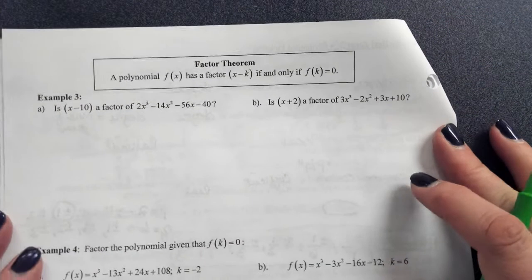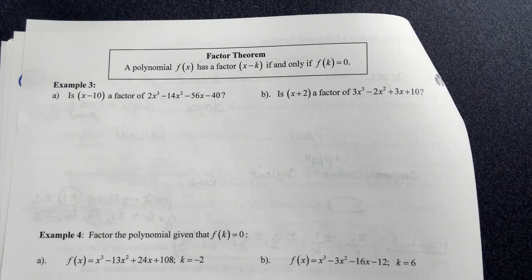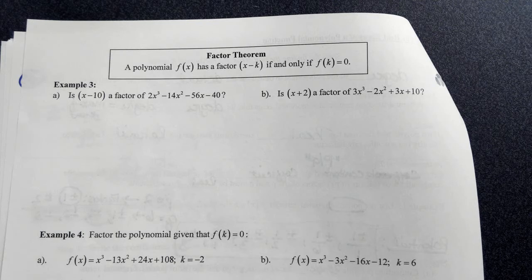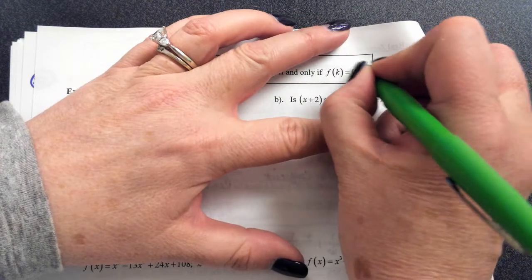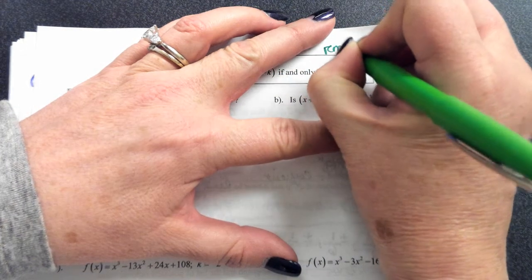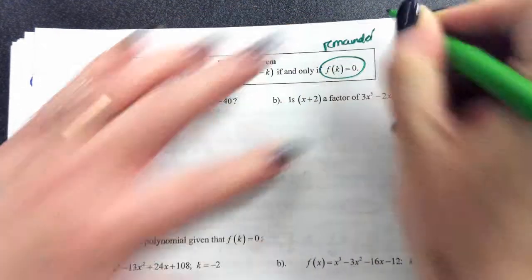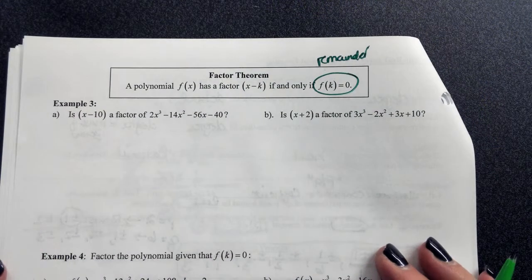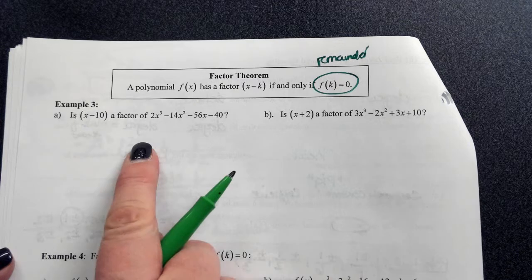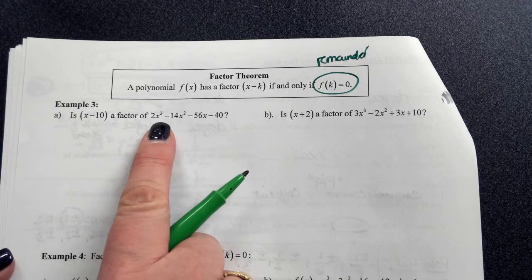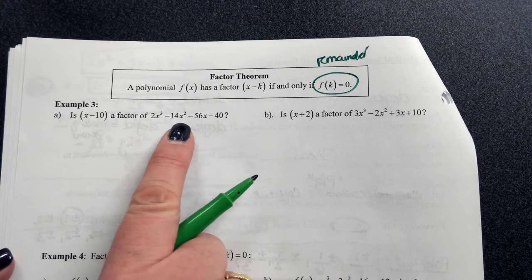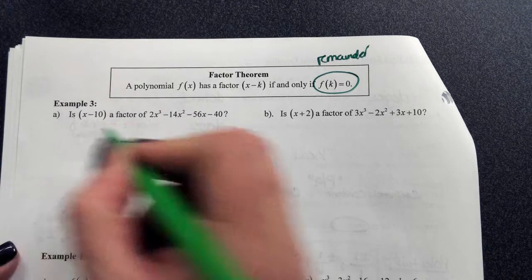So like I just mentioned, we know that it has a factor if and only if the remainder is equal to 0. This f of k is equal to 0. This is talking about your remainder. Your remainder has to be equal to 0 in order for it to be a factor. So is x minus 10 a factor of 2x to the third minus 14x squared minus 56x minus 40?